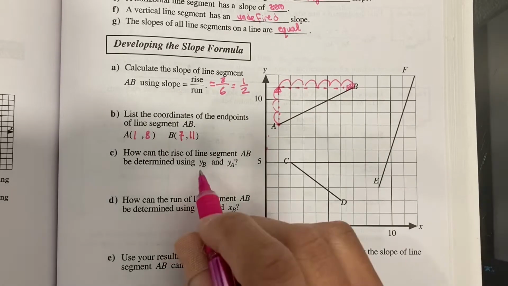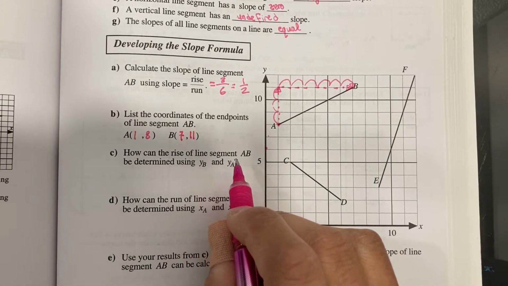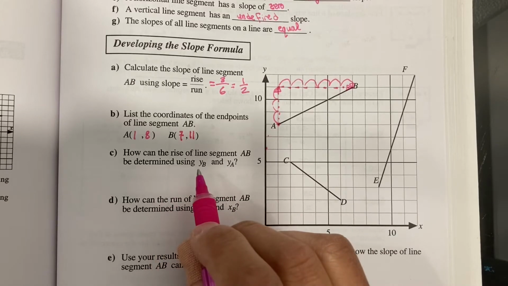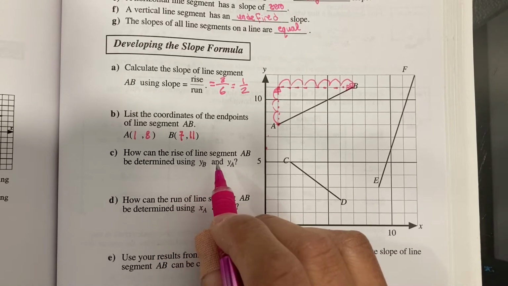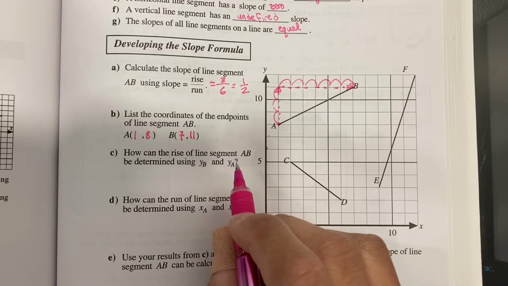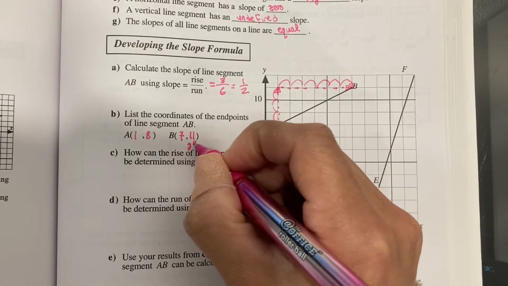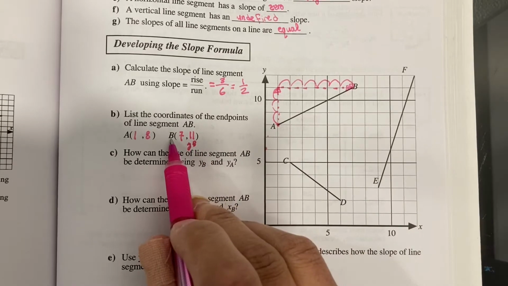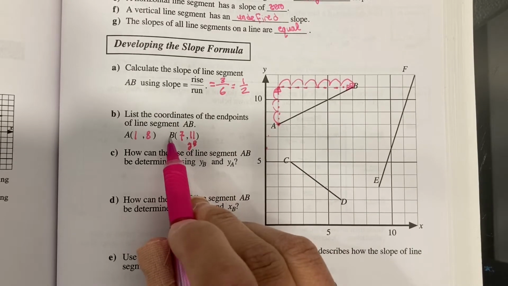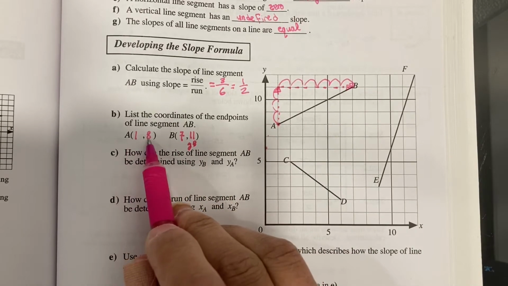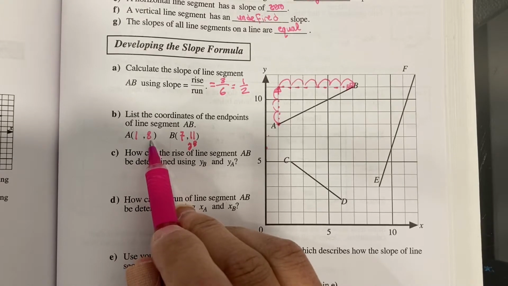Now, how can the rise of line segment AB be determined using yB and yA? Now, yB right here is the y value for point B, and this is the y value for point A, which is 8.